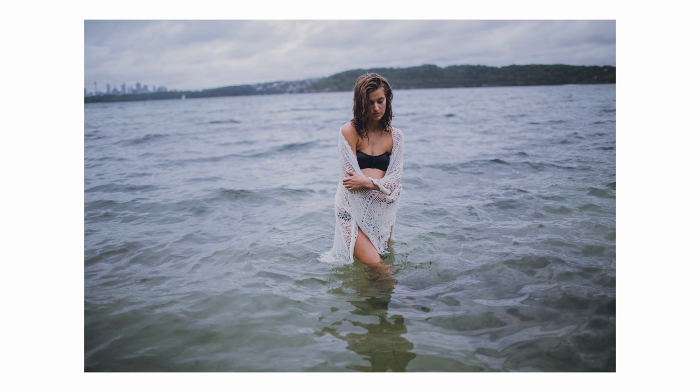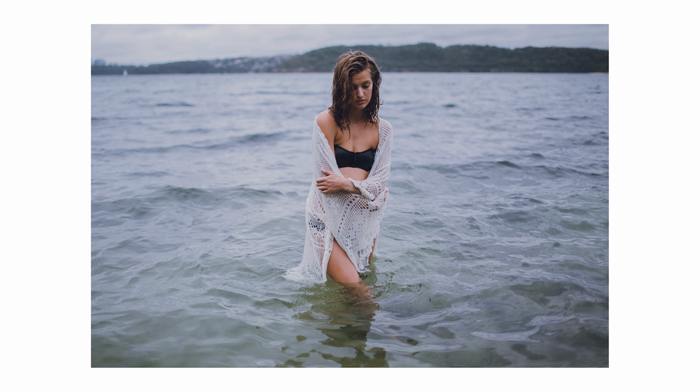I feel like just by doing that cropping and rotating the landscape, it looks like a much more concise image and your eye goes straight to the subject rather than it feeling a bit lost while you're looking at the photo.